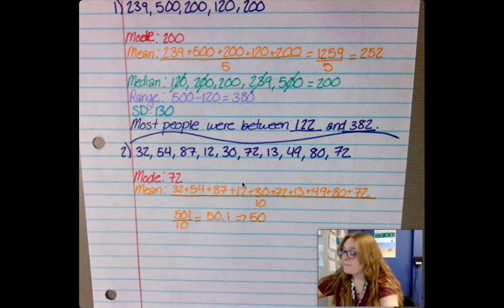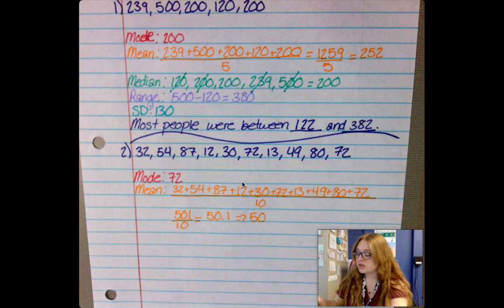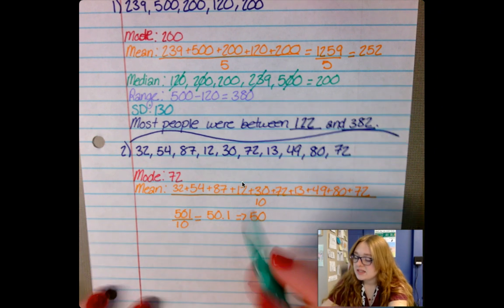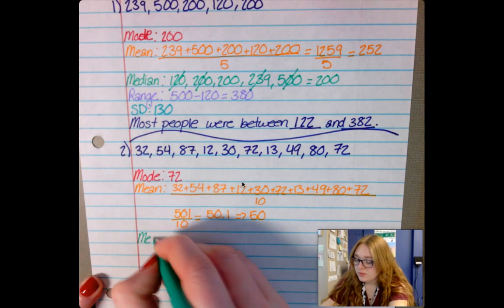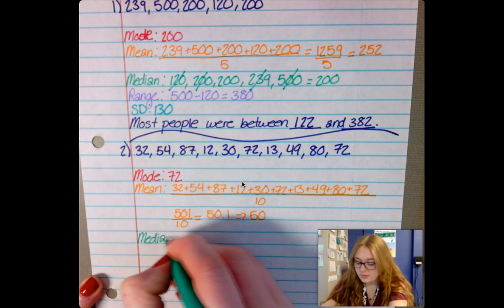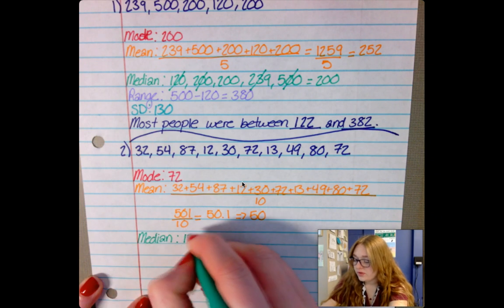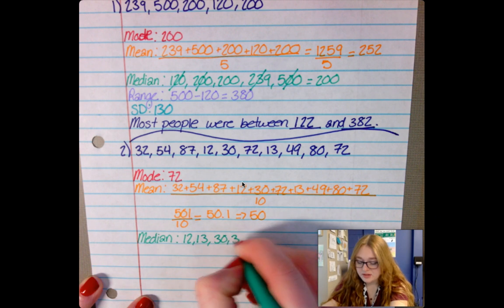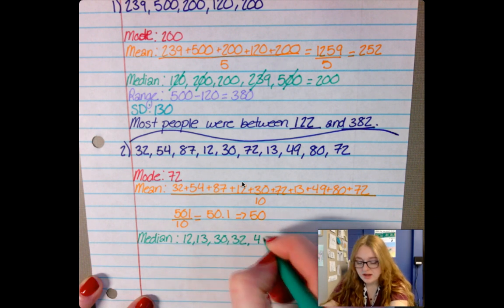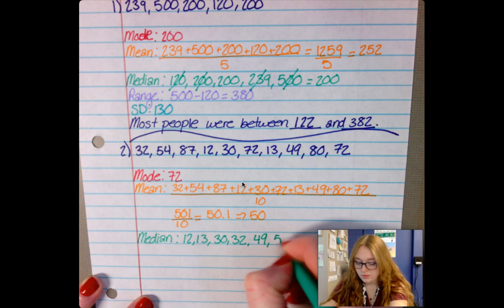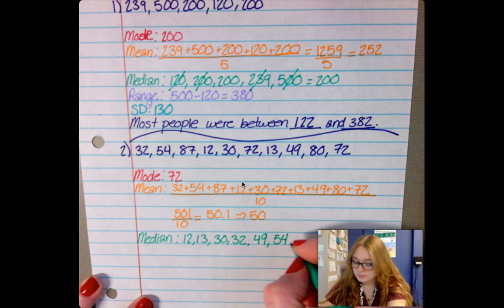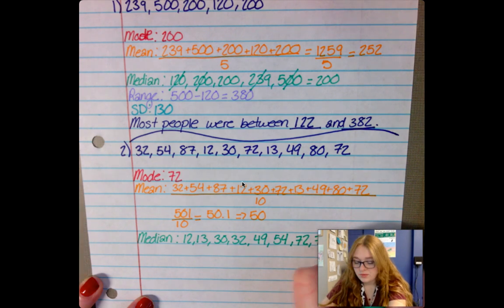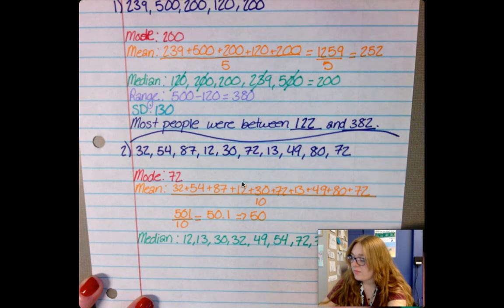Next, we have our median, where we sort our numbers from least to greatest. So we have 12, 13, 30, 32, 49, 54, 72, another 72, 80, and 87.